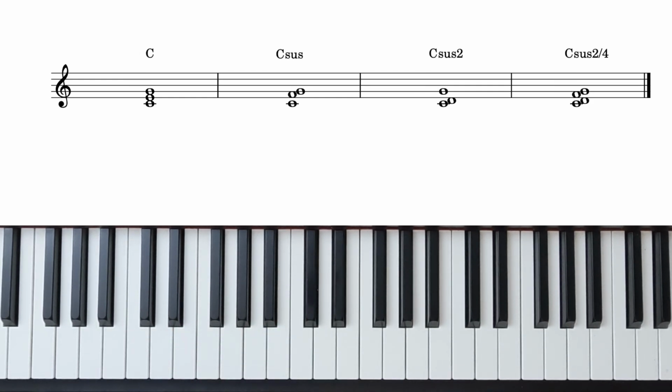A less common category of sus chords is the suspended 2-4, which includes both the 2nd and the 4th. And so we add an extra note, as it were. We've got a 2nd, and we've got the 4th. And this, of course, obviously has to resolve back to C major, because we're still in the key of C.